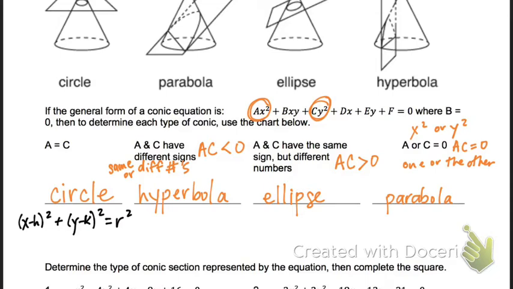We will, yeah, there'll be numbers. For right now, this is like the vertex form. We'll deal with numbers once we get to each individual section.